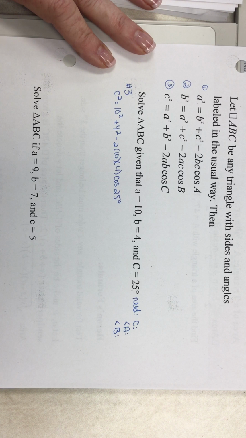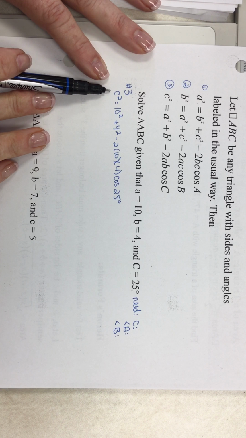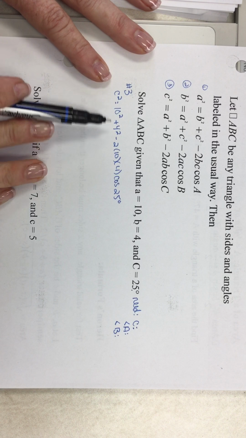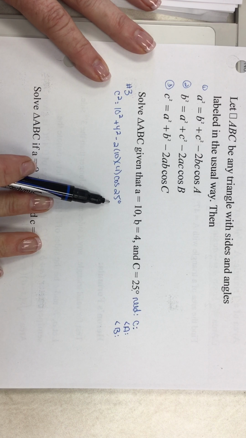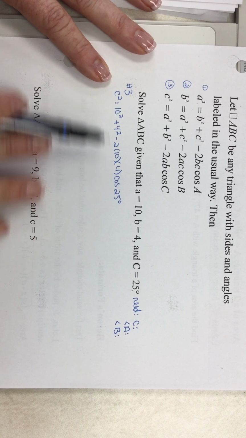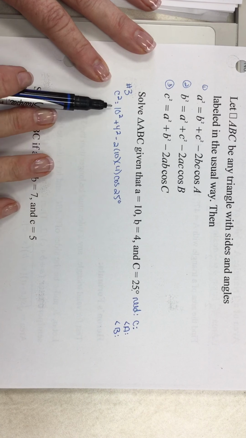Now, when I am looking for my side that I'm solving for, you can take everything on the right-hand side of that equal sign as long as there is no variable written there. You can plug that strictly into your calculator as 10 squared plus 4 squared minus 2 times 10 times 4 times cosine of 25. I highly encourage that you pick up your calculator and you do that. Do not wait to see if that works on the test, because we have many different mistakes that we can make, maybe not necessarily on this one, but on the ones coming up.